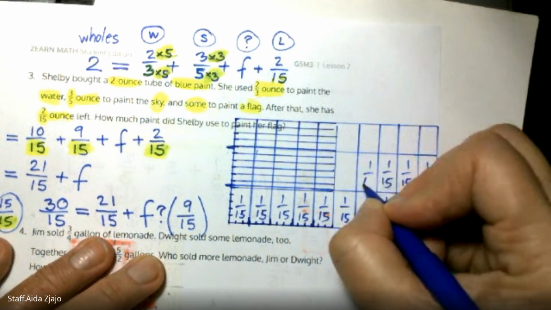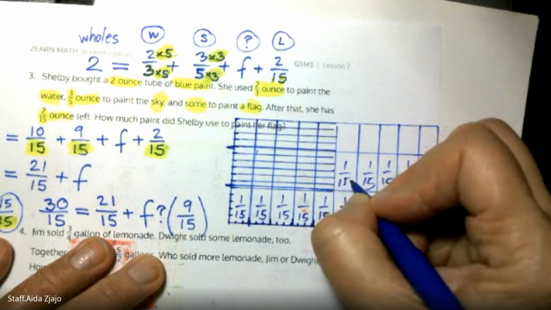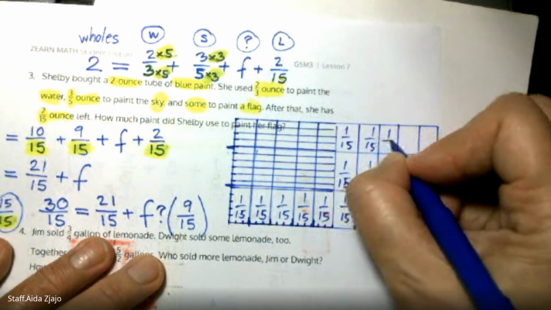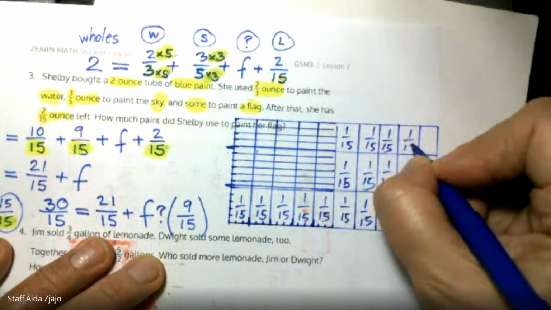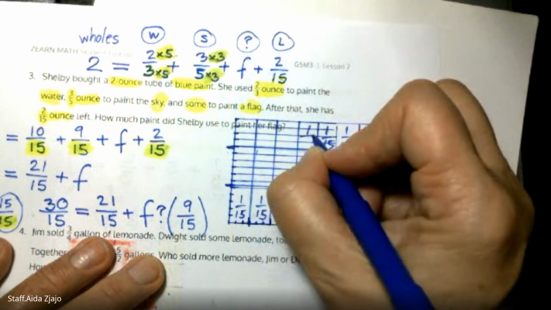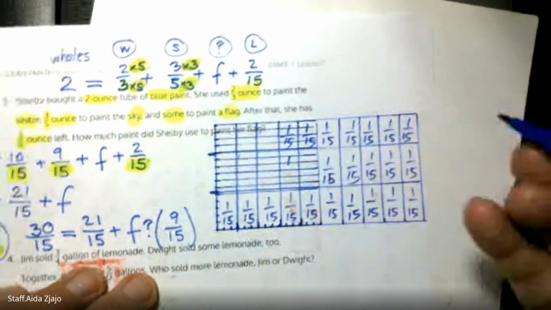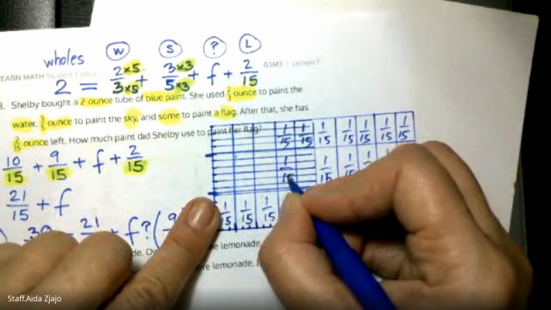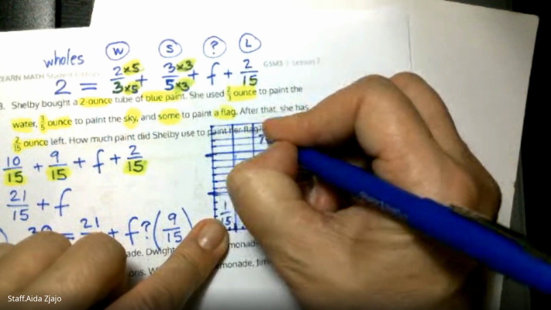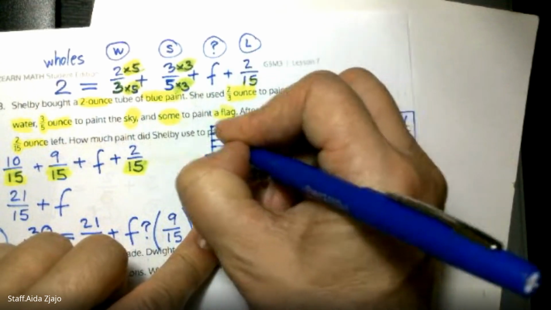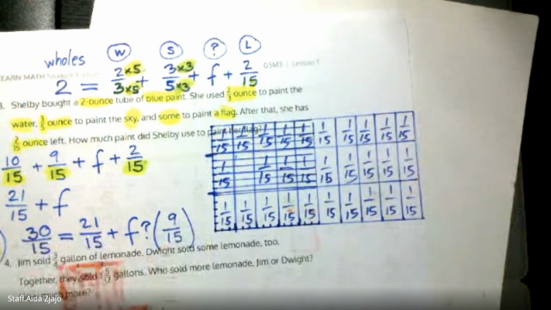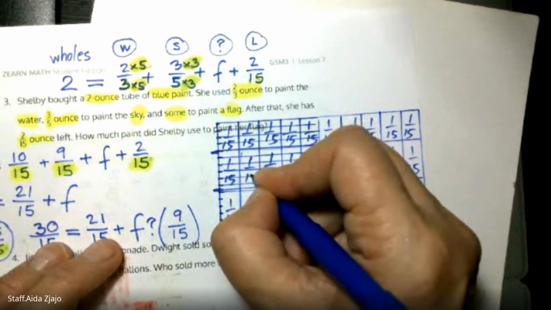Okay. 1/15, 1/15, 1/15, 1/15. Okay, this one 1/15, 1/15. Okay, and then this one.